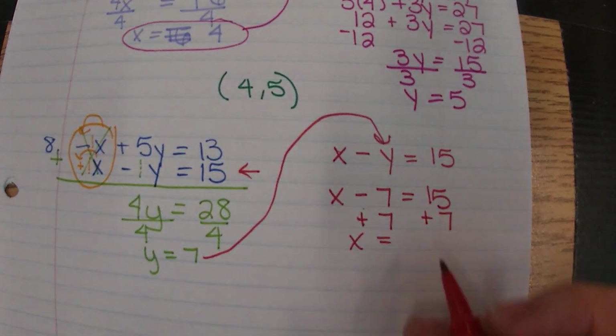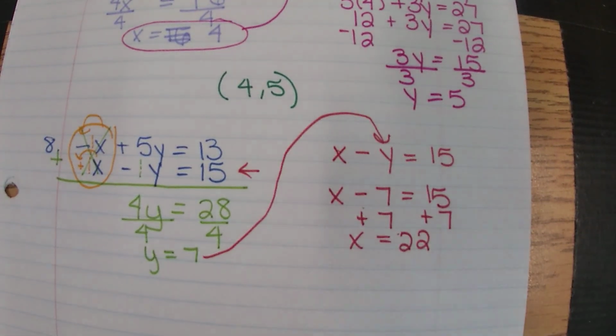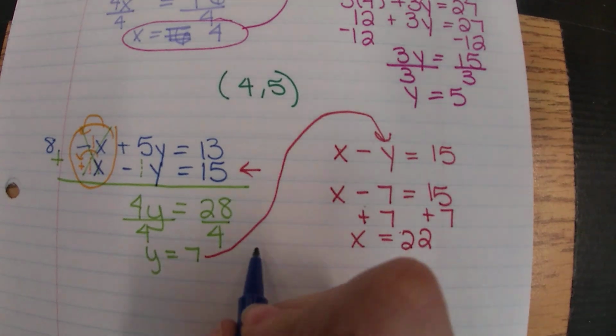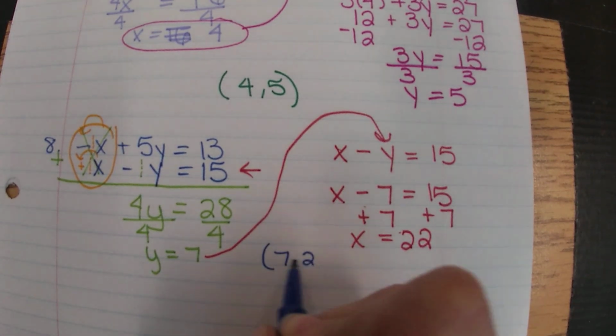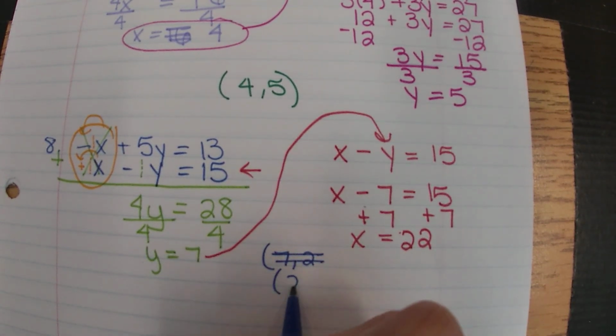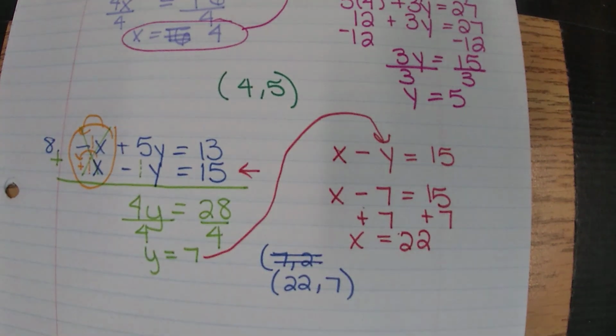Okay, we'll add 15 plus 7, and we will get 22. So if I'm going to write my final answer as an ordered pair, oops, nope, I need my x first, so I need 22, 7.